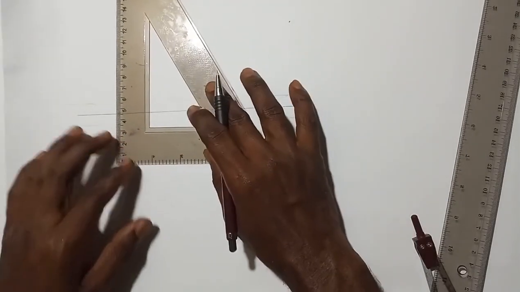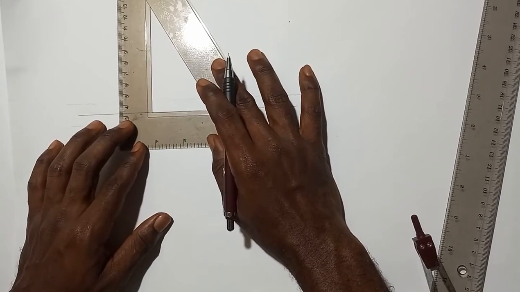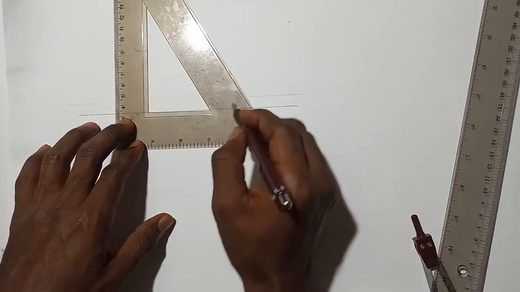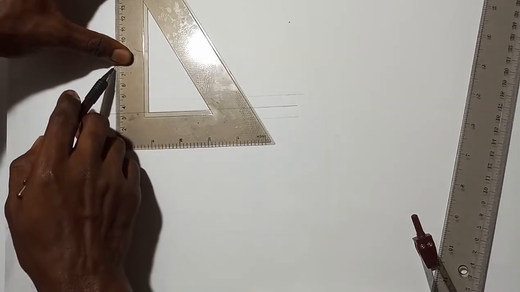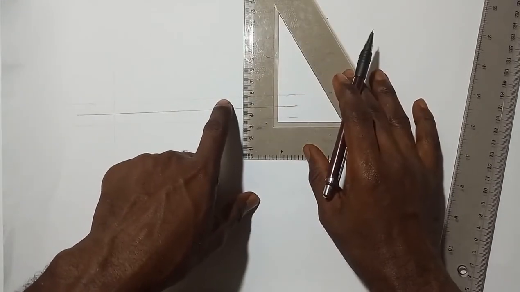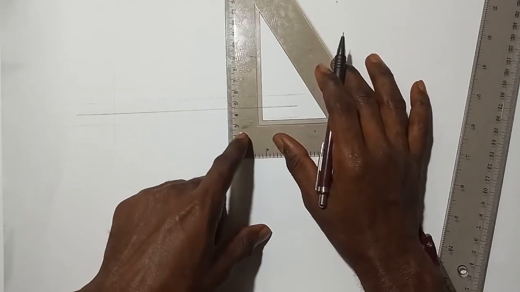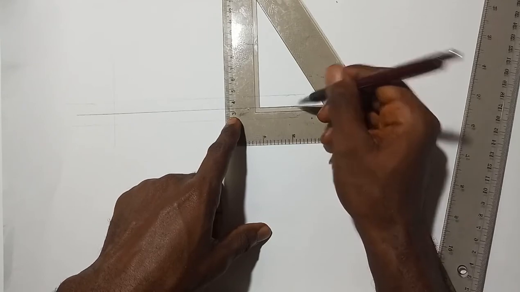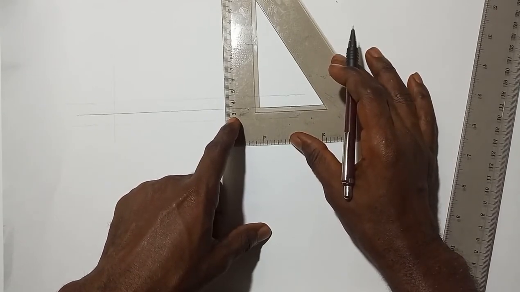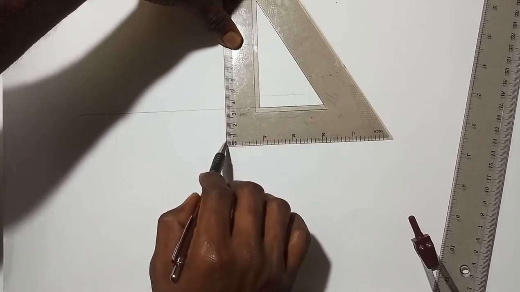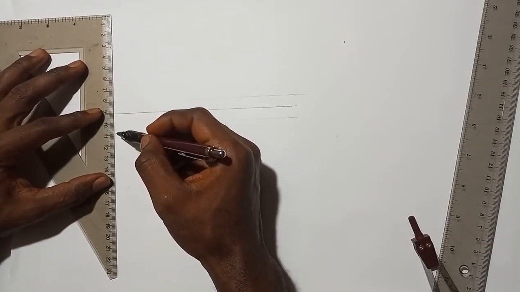Now get your set square. Align it very well. Then draw a vertical line to pass through the first point. Do the same for the second point. Make sure it overlaps. Okay, you can extend it. Make sure you're using fence lines.